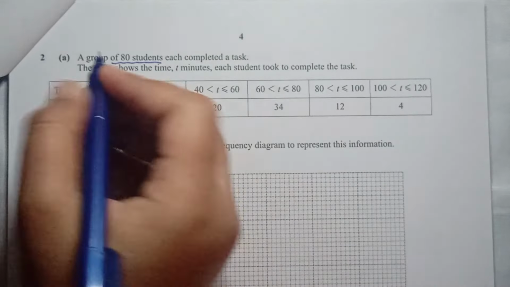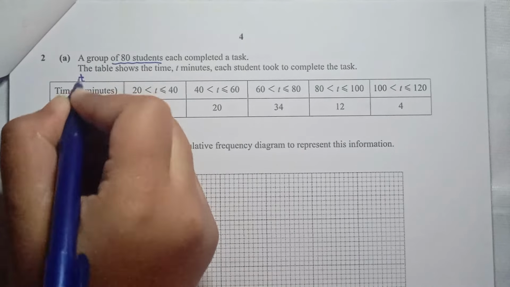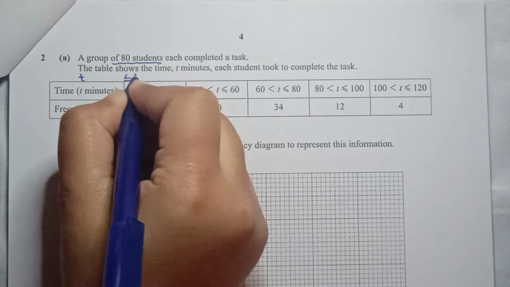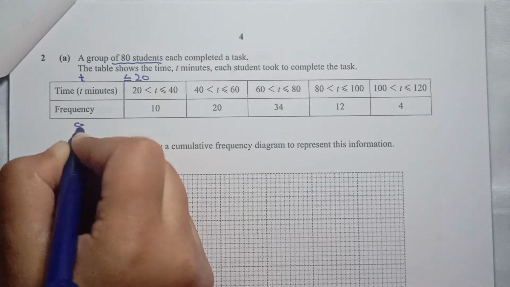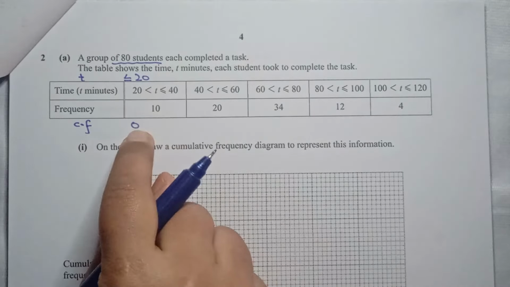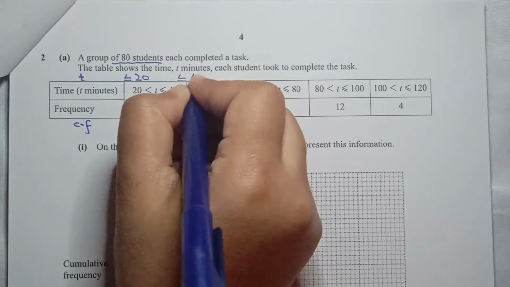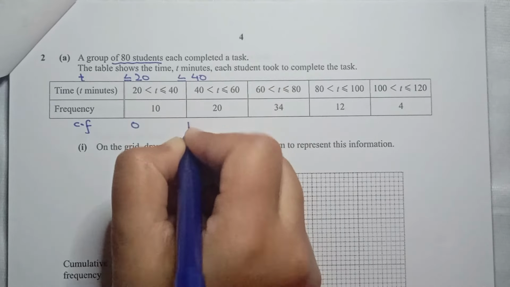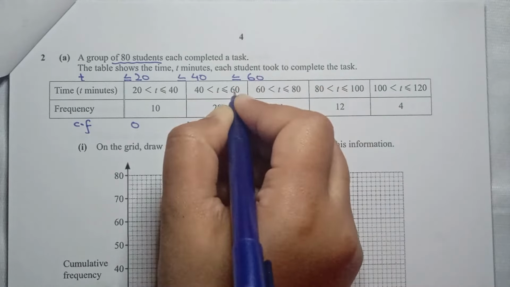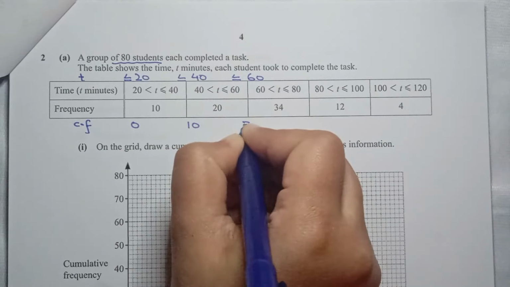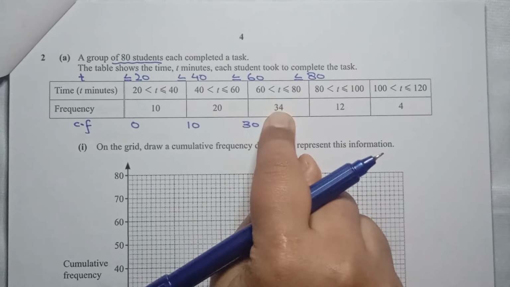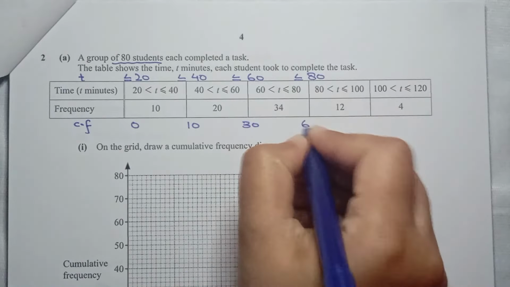So for the coordinates, we can say when the time t is less than or equal to 20, what would be the cumulative frequency? The cumulative frequency is 0. When it is less than or equal to 40, the cumulative frequency is 10. When it is less than or equal to 60, it is 20 plus 10, this would be 30. When it is less than or equal to 80, we have 34 plus 30, this would be 64.